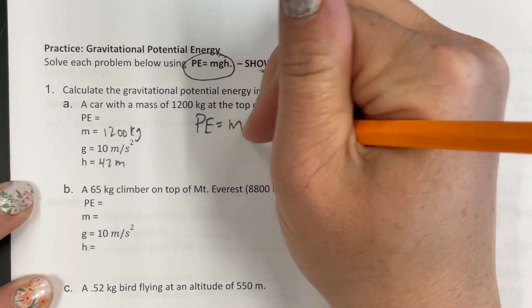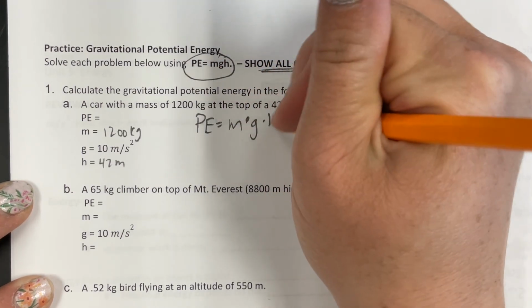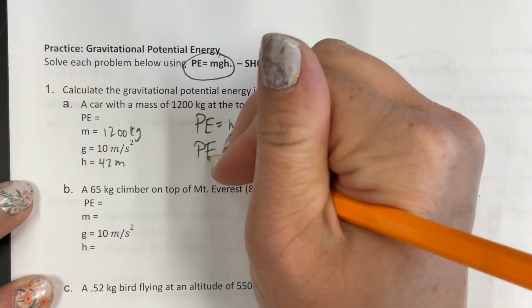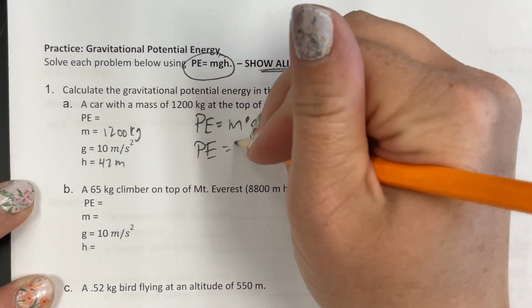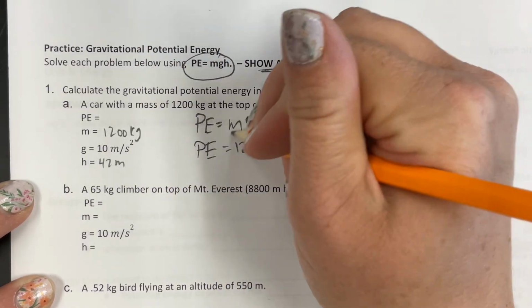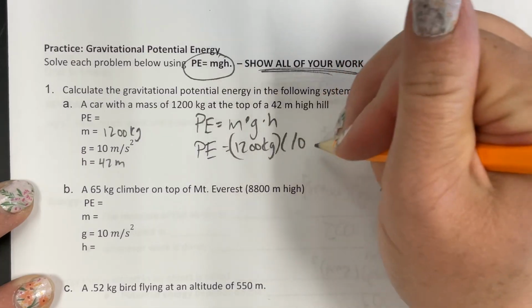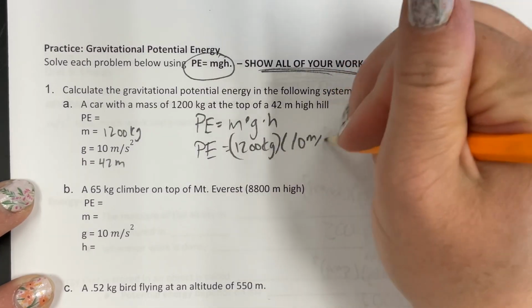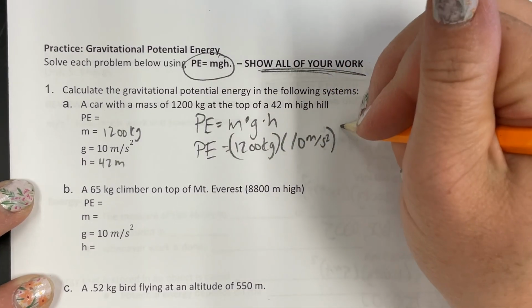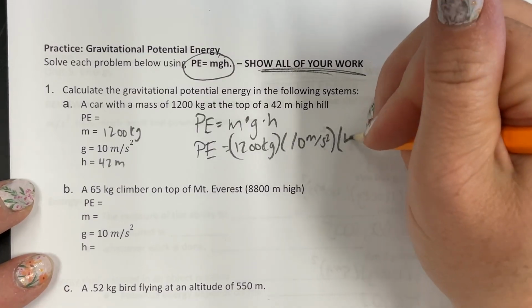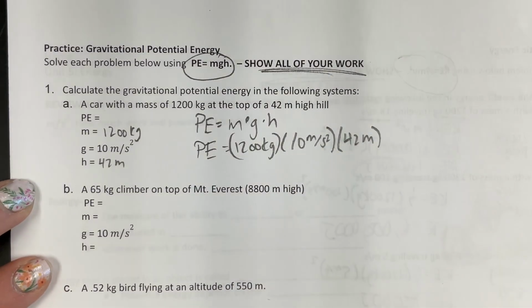So our formula is mass times gravity times height. Mass was 1,200 kilograms. Gravity is that constant 10 meters per second squared, and they said our height was 42 meters. So we just have to type that into our calculator.